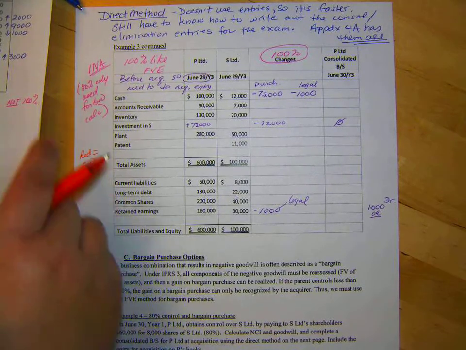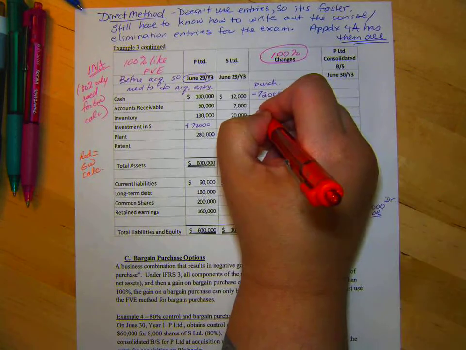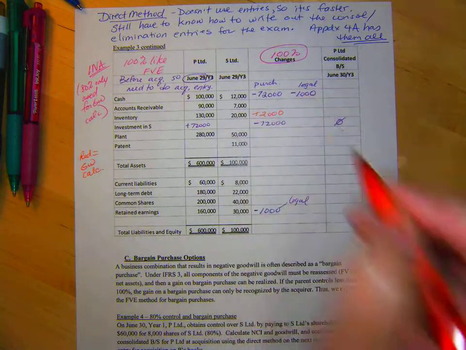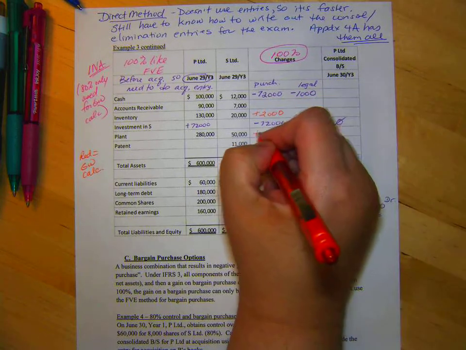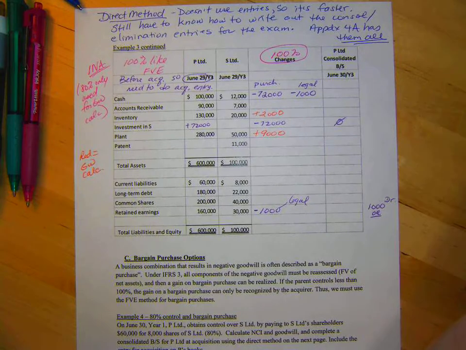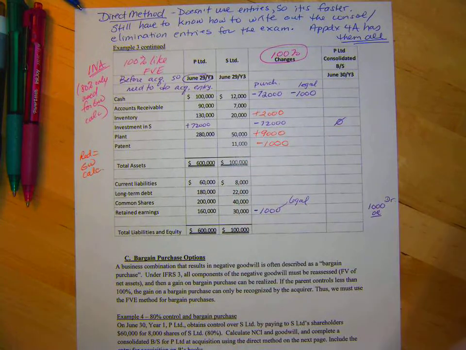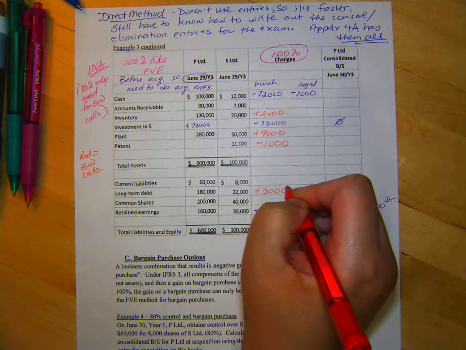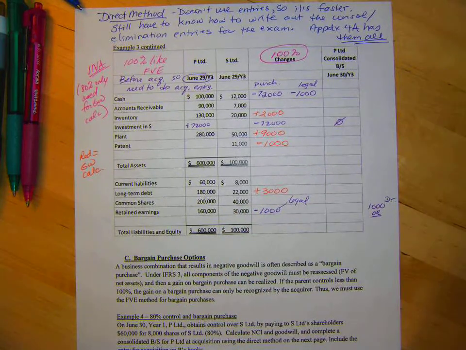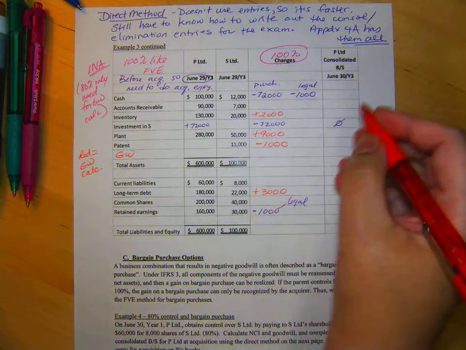Okay, so we've got inventory that has to go up by 2,000. So inventory up 2,000. We've got the plant that's got to go up by 9,000. We've got a patent that's got to go down by 1,000. We've got long-term debt that has to go up by 3,000. And we have to have goodwill that's 1,400. What kind of account is goodwill again? An asset. So 10,400.